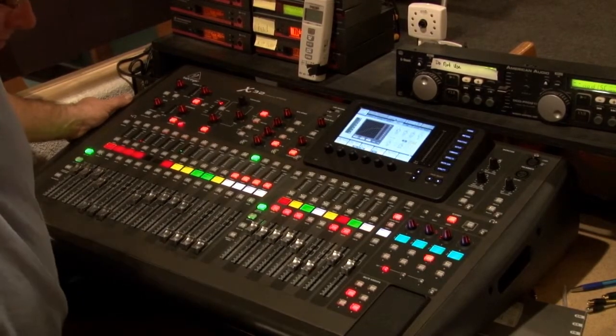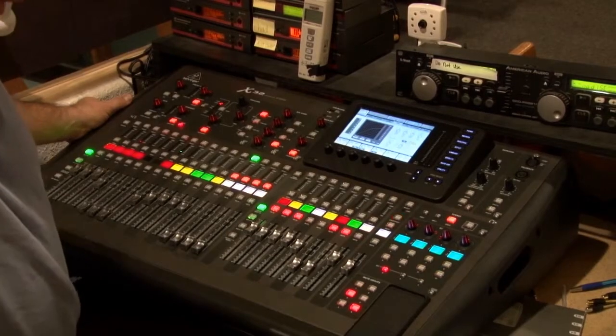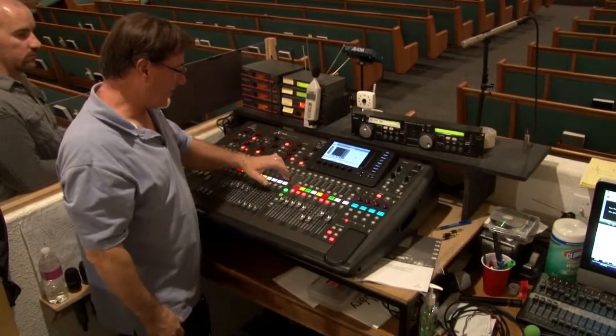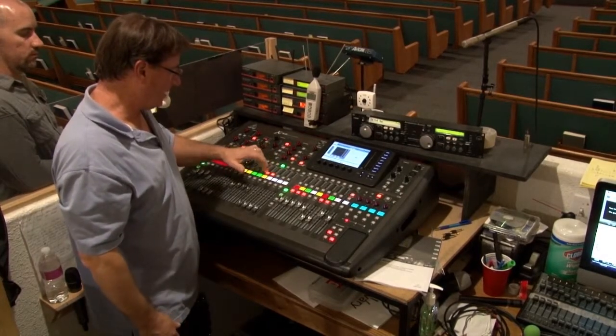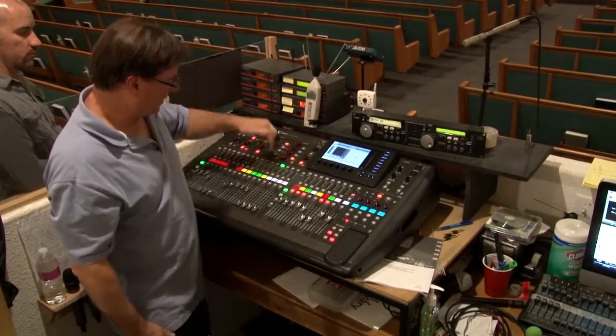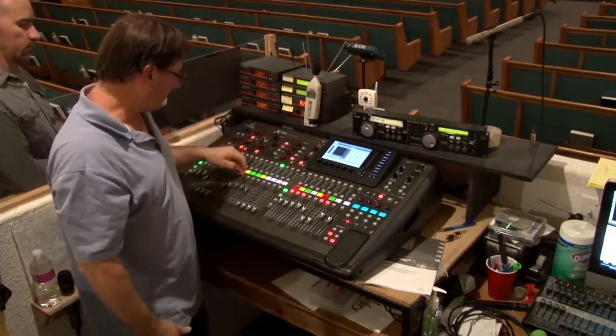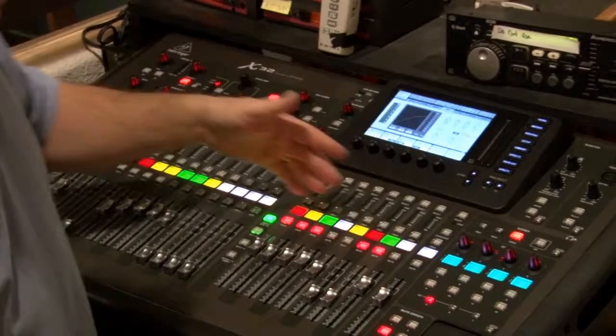Well, for me, I rarely do it in a live mix except if I'm trying to find a buzz. Say I've got a buzz in the system and I can't find it. I'll just go through like this and keep going until I find it. Then I know where it is, and I can mute that channel by itself, like when somebody's speaking or something in between. So it can come in handy for that.